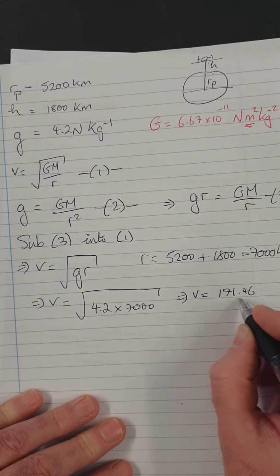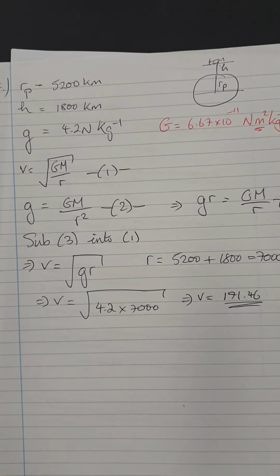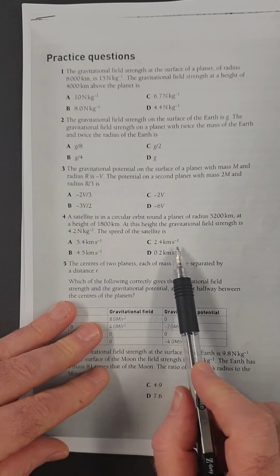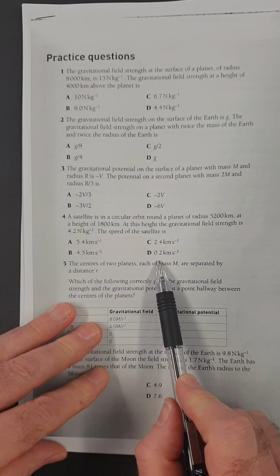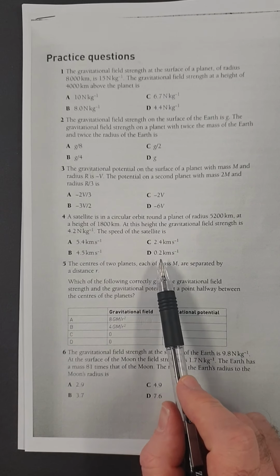Well, here I'm stuck. Because when I go to look at the answers, the options I'm given in the multiple choice question are 5.4, 4.5, 2.4, 0.2. So something's gone wrong here, and I need to work out what. The first thing we should notice is that the answer I'm getting here is orders of magnitude larger than the answers here. That will give me a clue that somehow I've gone wrong in my units.